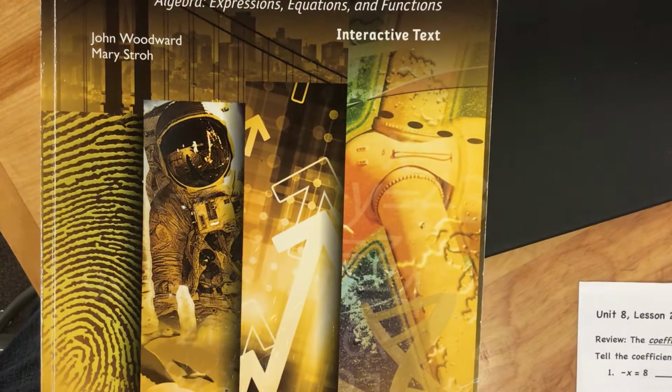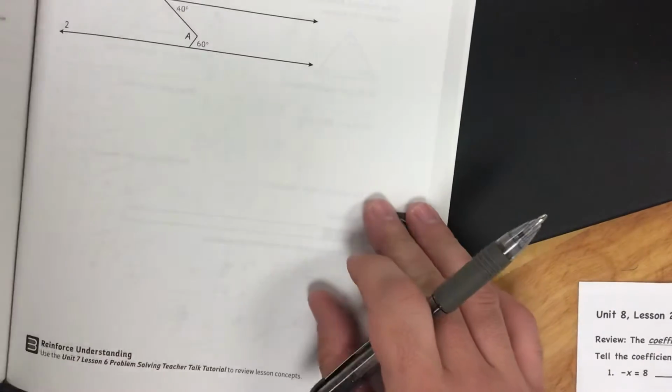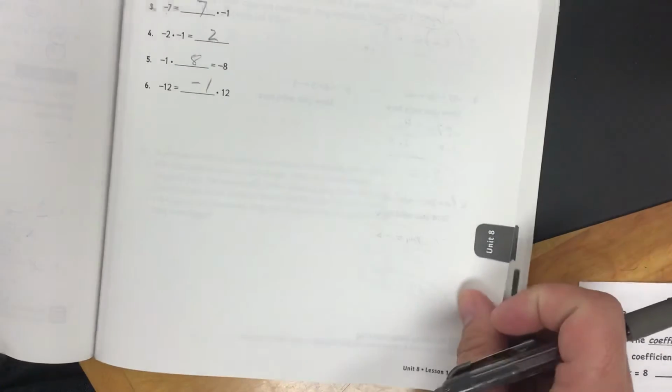All right, guys, we are working on our workbooks today. We're going to start there. Page 301. 301 in your workbooks. If you don't have it, please get it soon. If you didn't grab it or you're a little behind, just stop the video so you can go get it. All right.